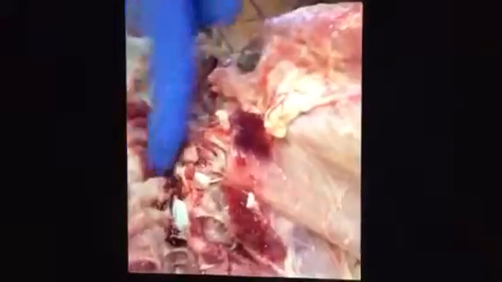I'll just cut this. So all these nerves, it's not as obvious as with the brachial plexus, but I did cut through all these nerves right here. These are all the lumbosacral plexus.